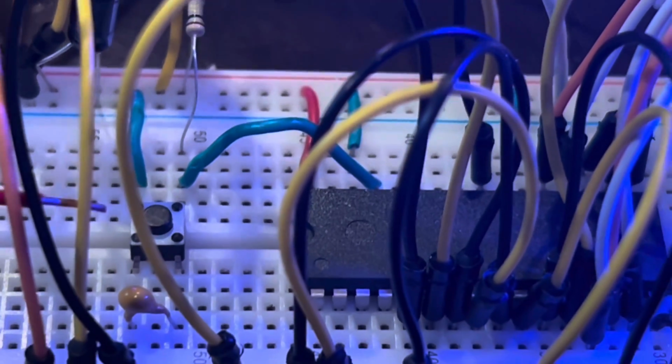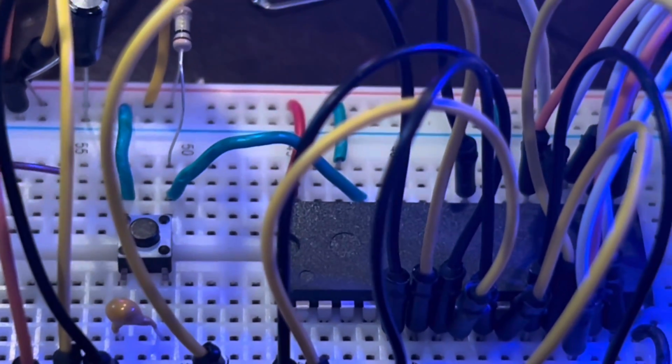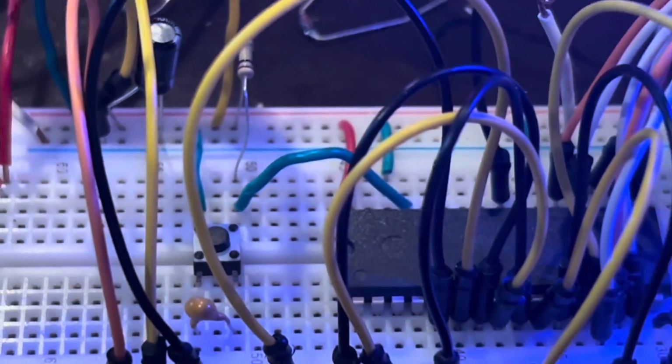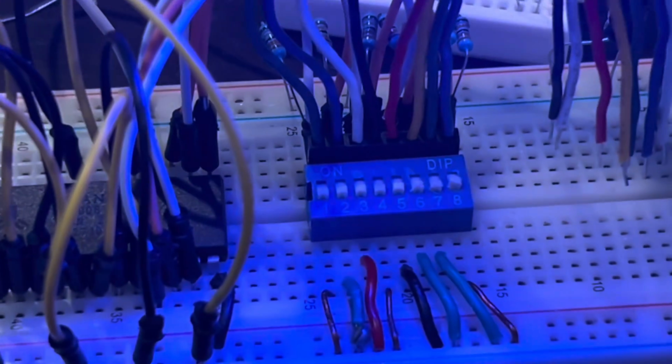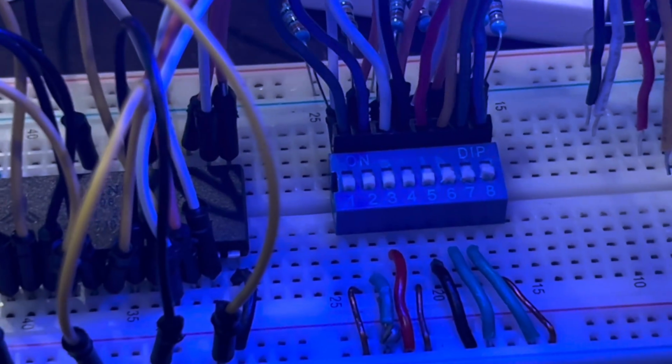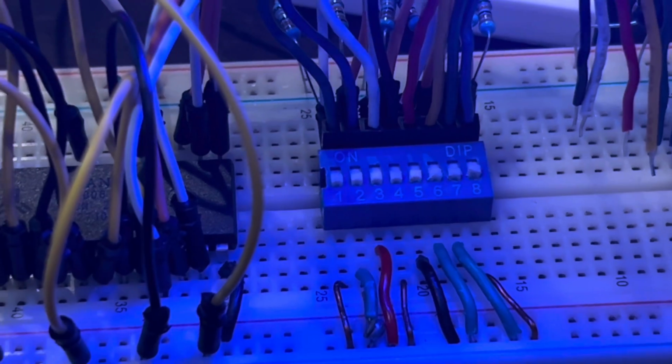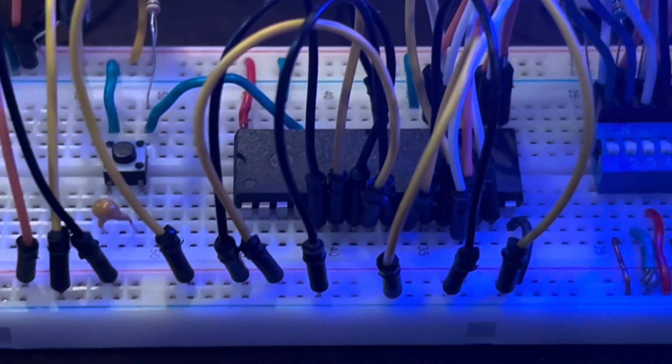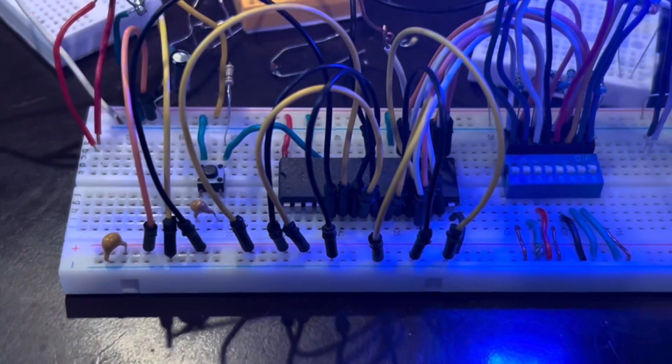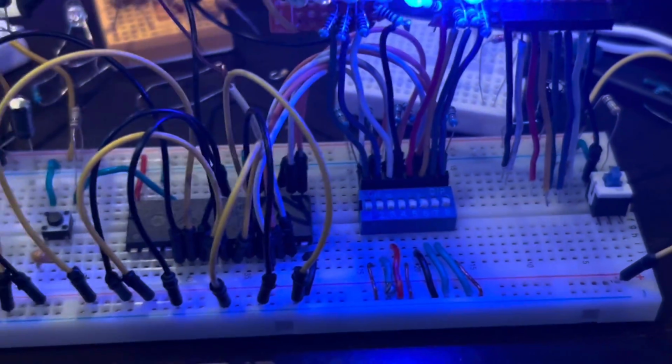And when you press this down, it grounds it, and whatever value you have on that dip switch set, and whatever address you have it set to, that address will be programmed with that 8-bit value, that byte of data.